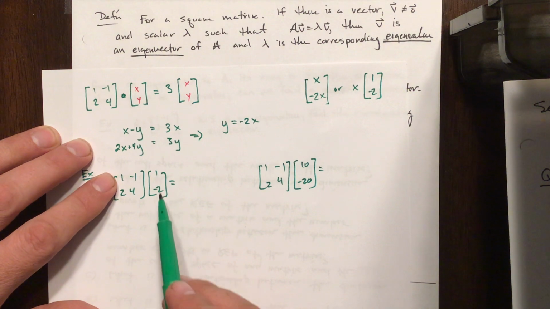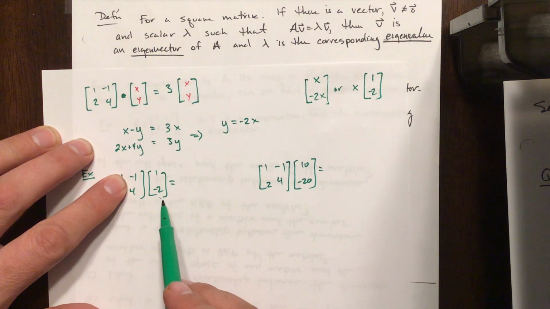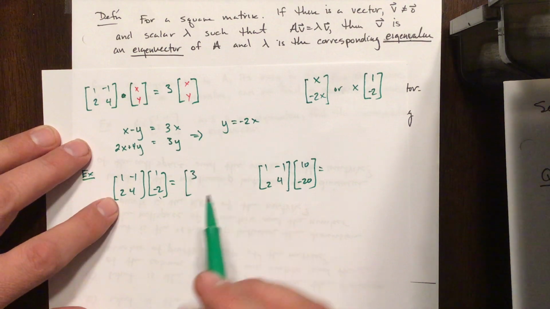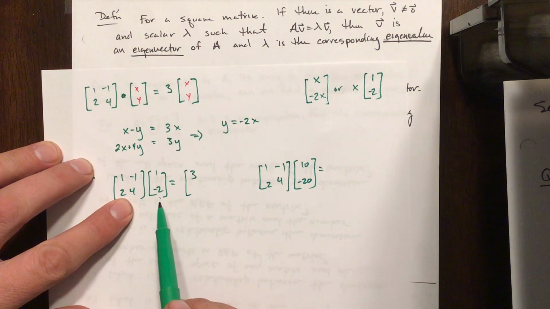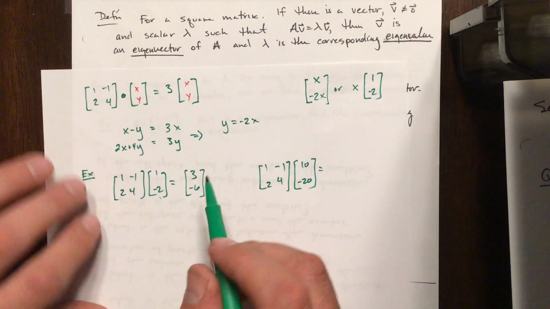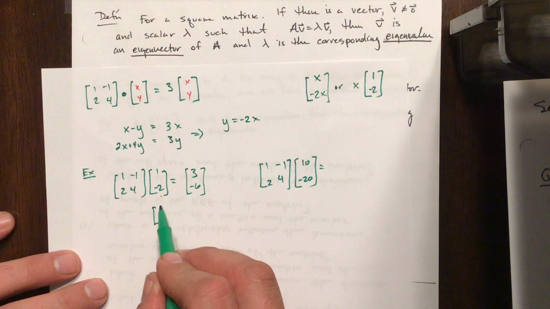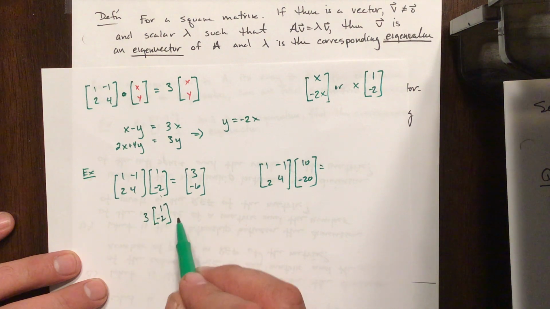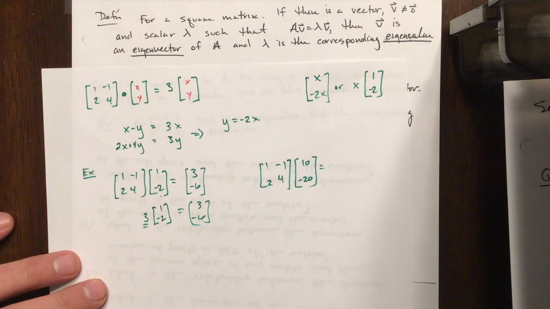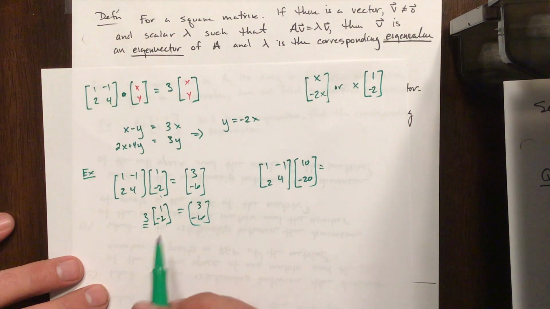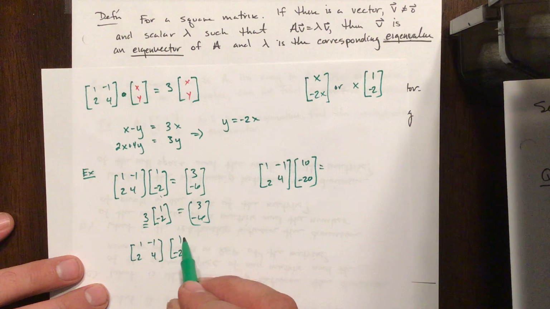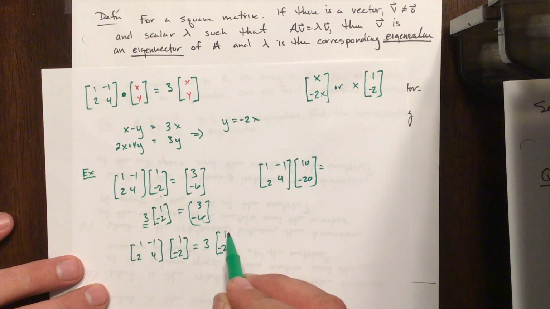So 1 times 1 is 1, minus 2, or minus 1 times negative 2, so that's plus 2. 1 plus 2 is going to be 3. And this is going to be 2 minus 8. Is that right? 2 minus 8 is negative 6. And you can see right here that 1, negative 2 times 3, that's our corresponding eigenvalue, is equal to 3, negative 6. There you go. So it is true that the matrix 1, 2, negative 1, 4 times the vector 1, negative 2 is equal to 3 times the vector 1, negative 2.